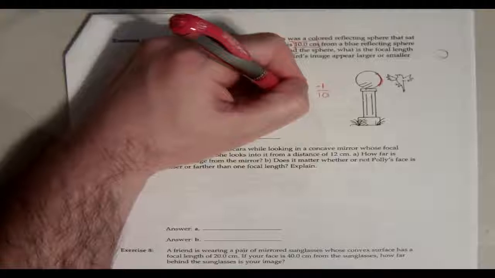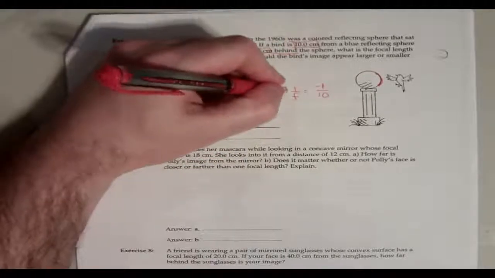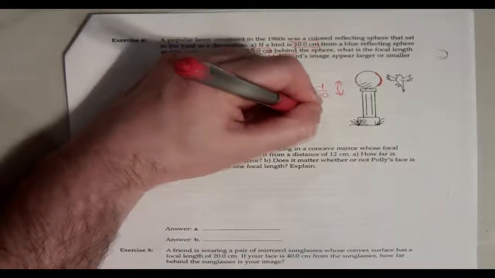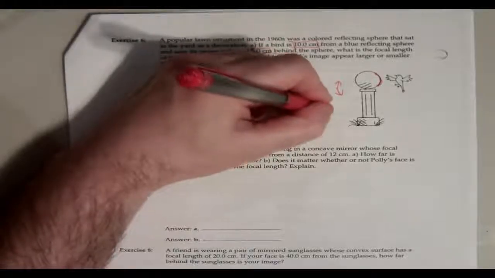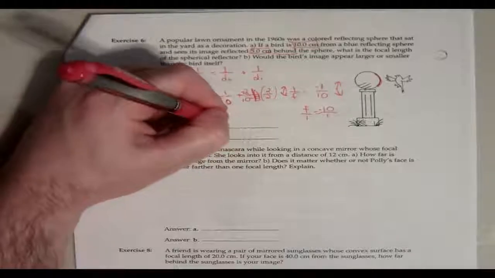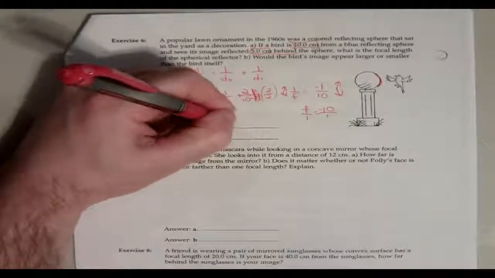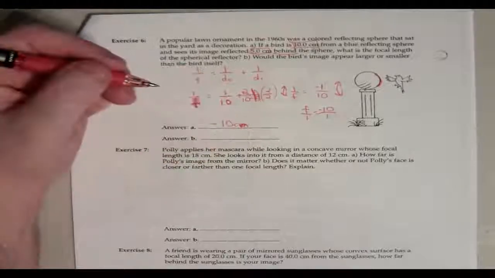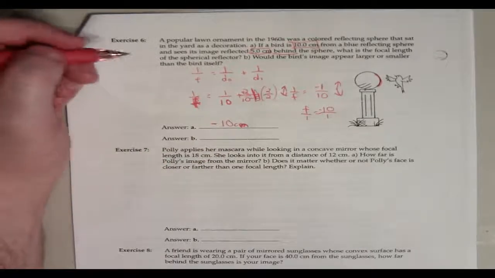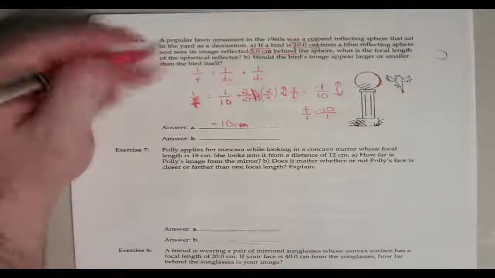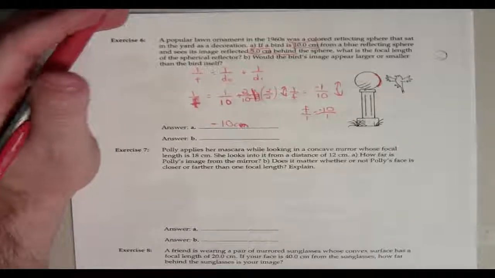What we can do is just flip these both, because if you flip this side and you flip this side, you're going to have focal length over 1 equals negative 10 over 1, which means our focal length just equals negative 10 centimeters, right? We don't really need to convert this to meters, not that important. If you wanted to, that's fine. You'll just have negative 0.1 meters, I think it is, so no big deal.